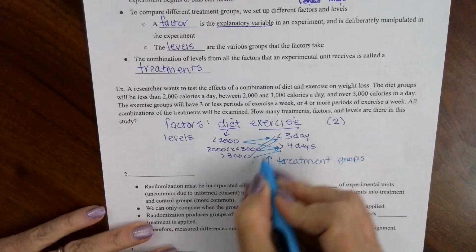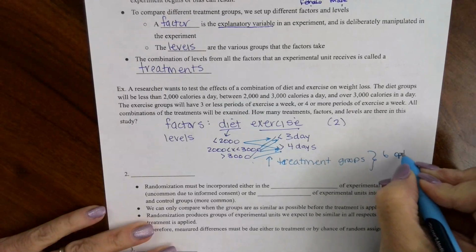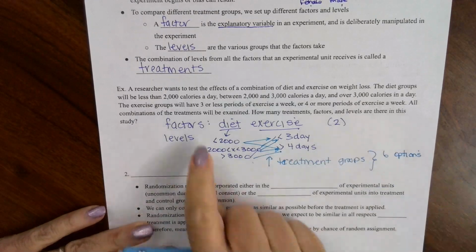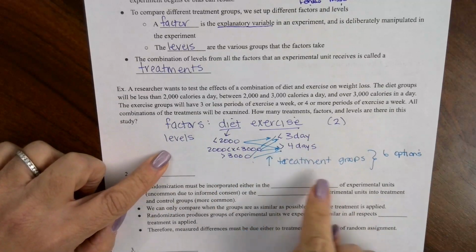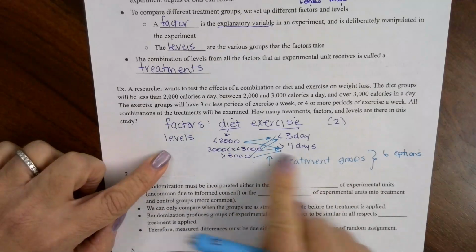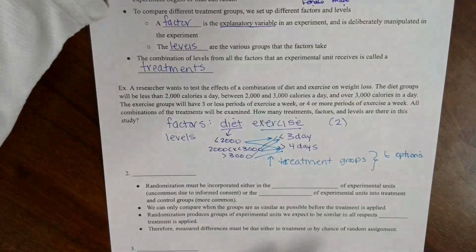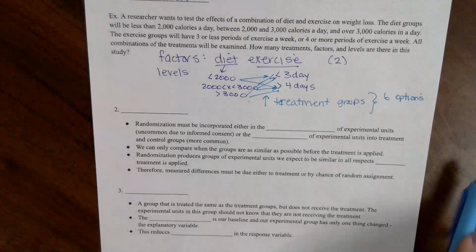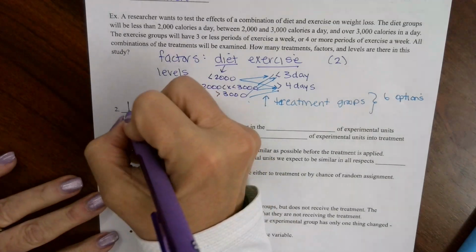So these are my different treatment groups, and I have 6 options. I have 6 different treatment groups. So we have the factors, diet and exercise, the levels, which is everything independently, and then my treatment groups are going to be these combinations of diet and exercise. Okay? All right, so the next part of an experiment that we have to have is going to be randomization.